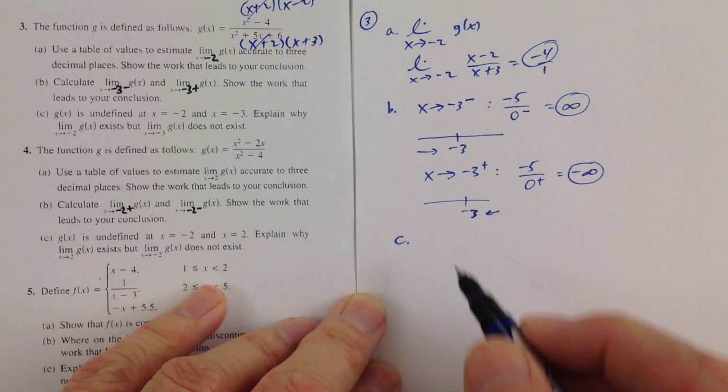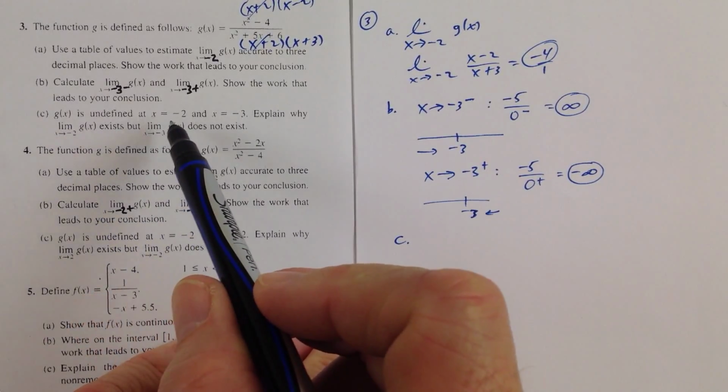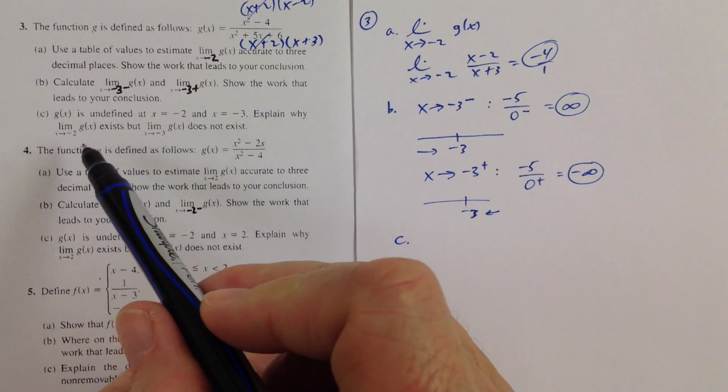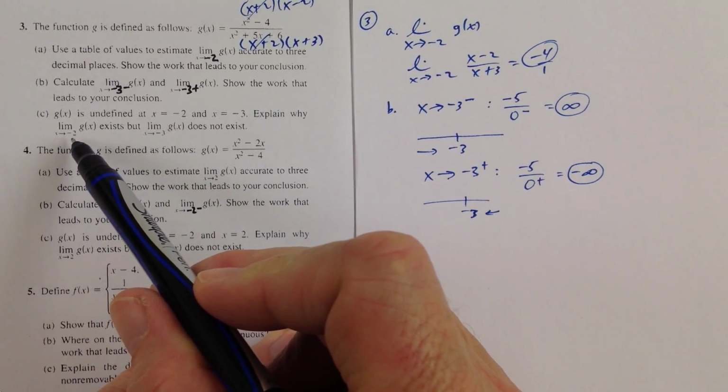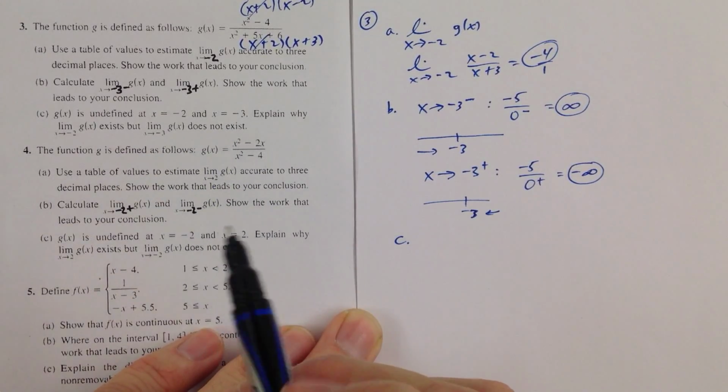All right, and then part C, what are we trying to find here? g of x is undefined at -2 and -3, as we saw. Explain why the limit exists as x approaches -2, but the limit does not exist when x approaches -3.